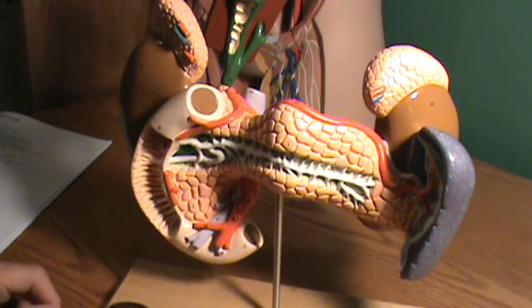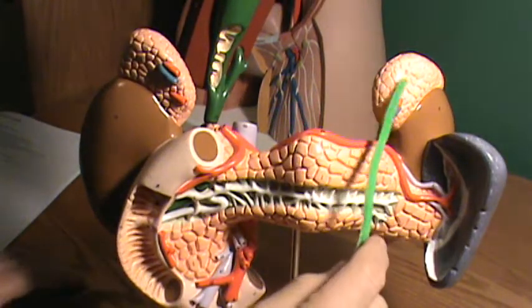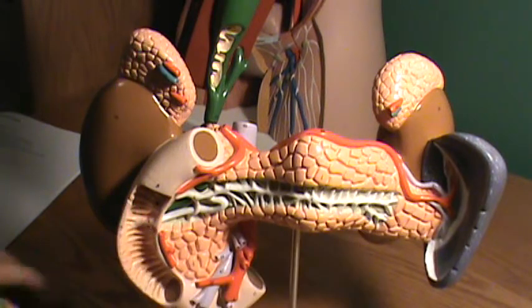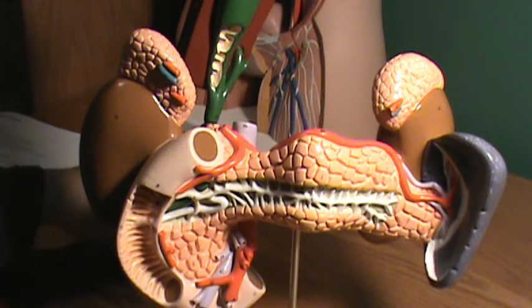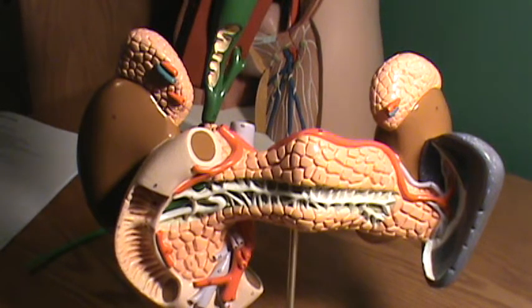And I just point this one out because, again, what we also see on this model are the two adrenal glands sitting on top of the kidneys. And really that's it for the endocrine system. As I said, a very simple system in terms of gross anatomy, but certainly complicated in terms of function.